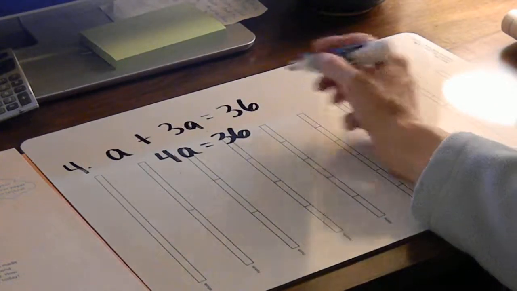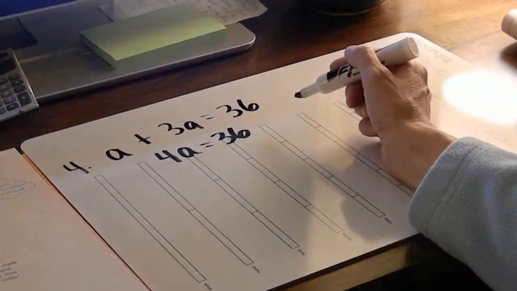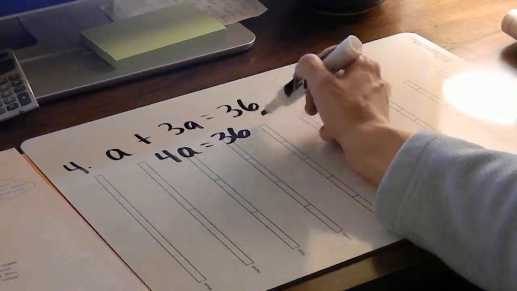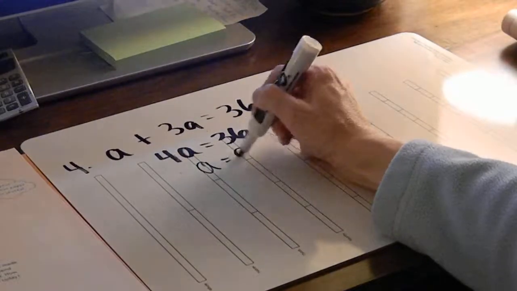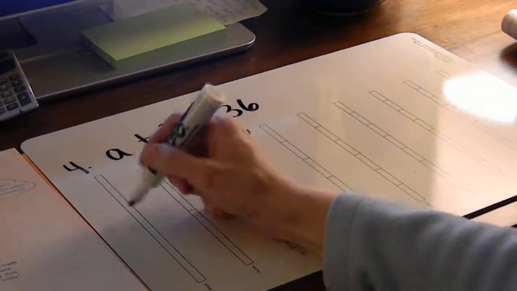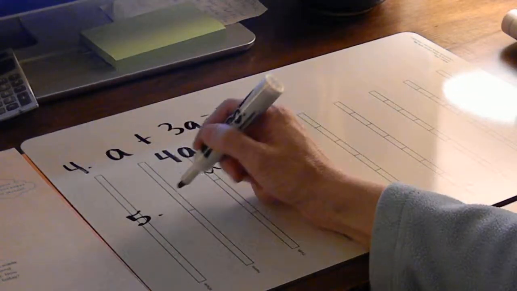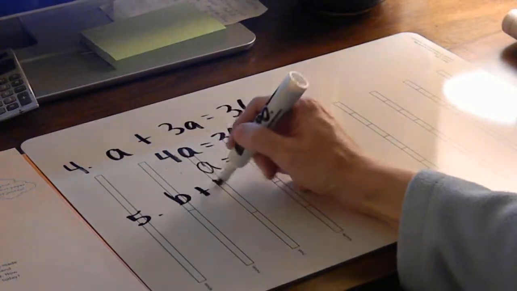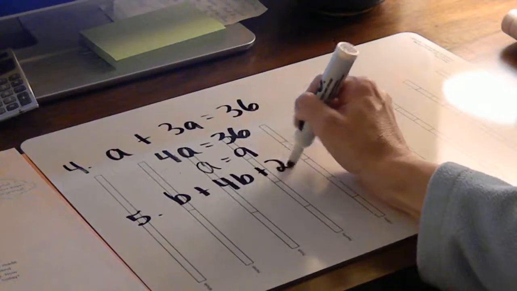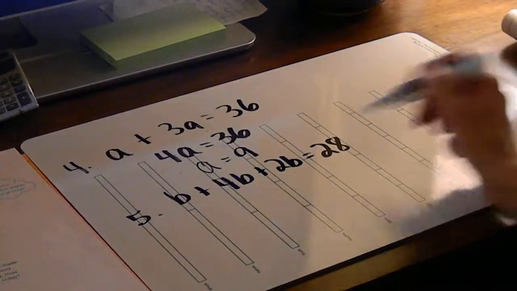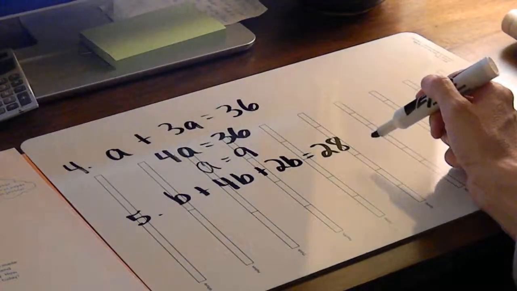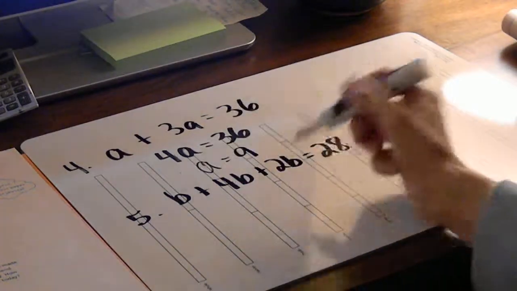Well, we know when a letter is next to a number, that means multiply. So 4 times what number is 36? Well, that's 9. So A is going to equal 9. Let's take a look at number 5. It says B plus 4B plus 2B equals 28. Well, let's add up all of our B's. 4 B's and 2 B's are 6 B's. 6 plus another is 7B.